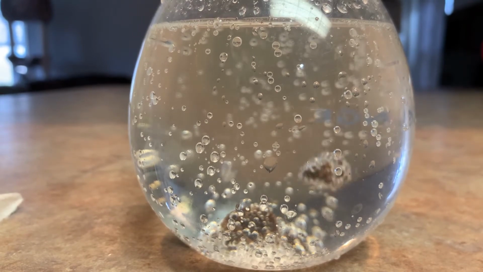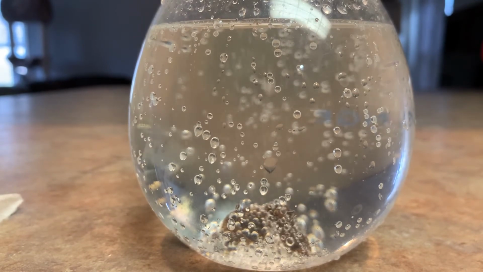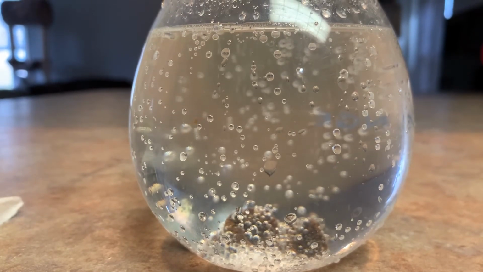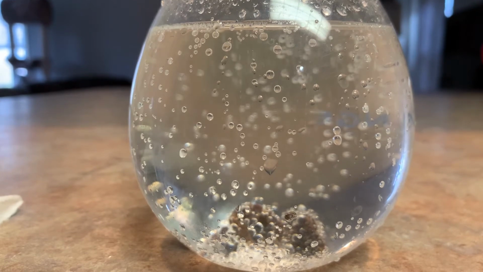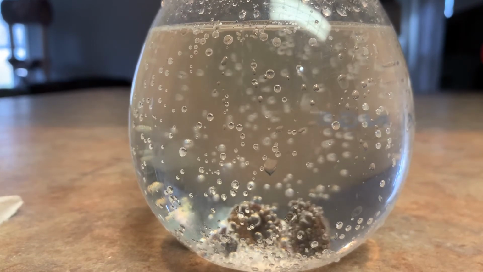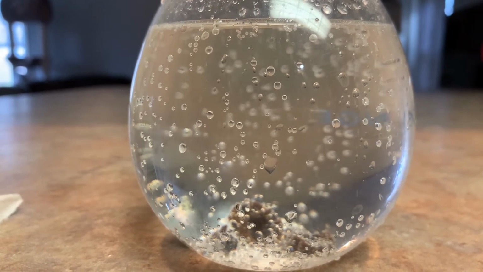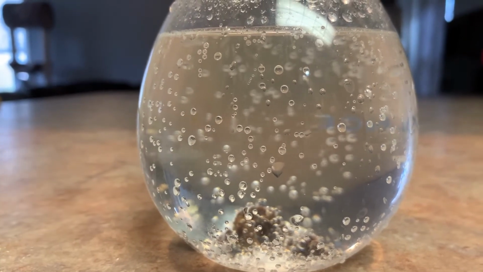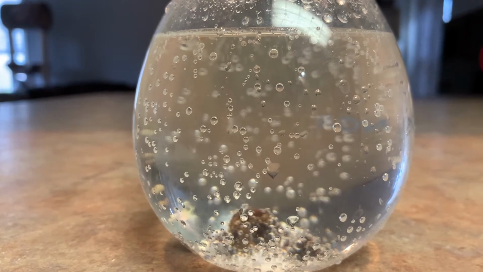Once these bubbles reach the surface of the soda, they then pop and the gas is released into the air. This makes the raisin lose that buoyancy and thus falls back to the bottom of the glass. And this will continue until all of the carbon dioxide has escaped and the soda is flat.